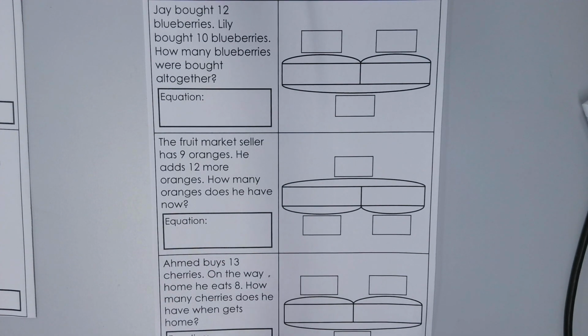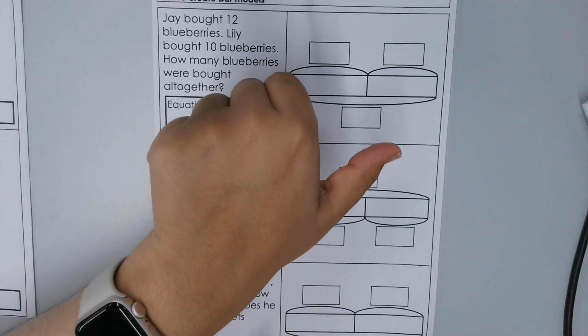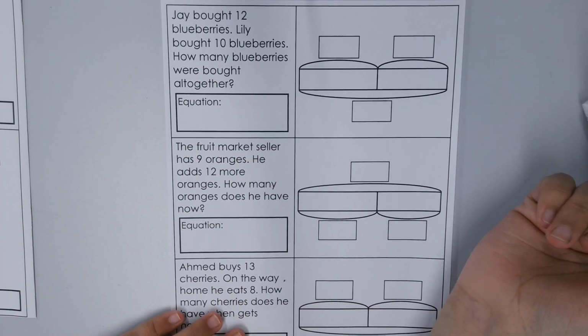Hi Year 2, in today's video we're going to continue looking at bar models, especially where our bar models start to look a little bit different. So, let's get straight into it.